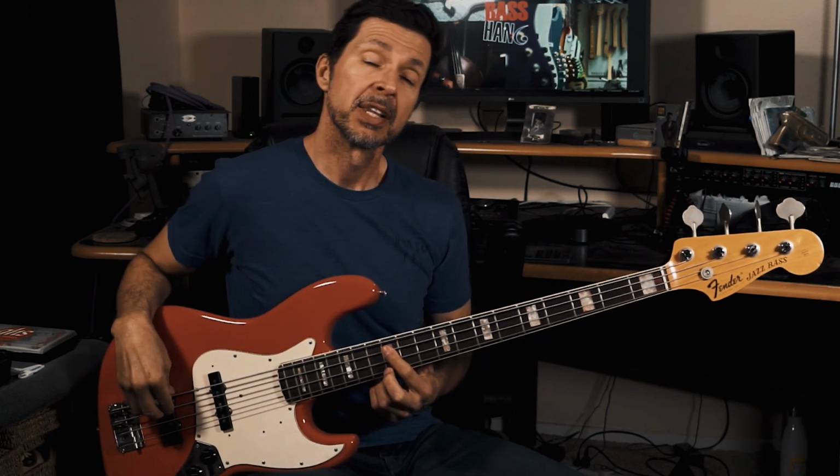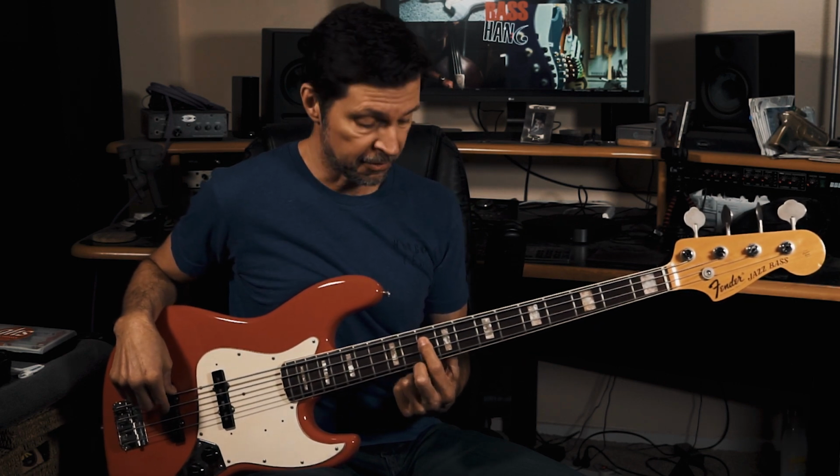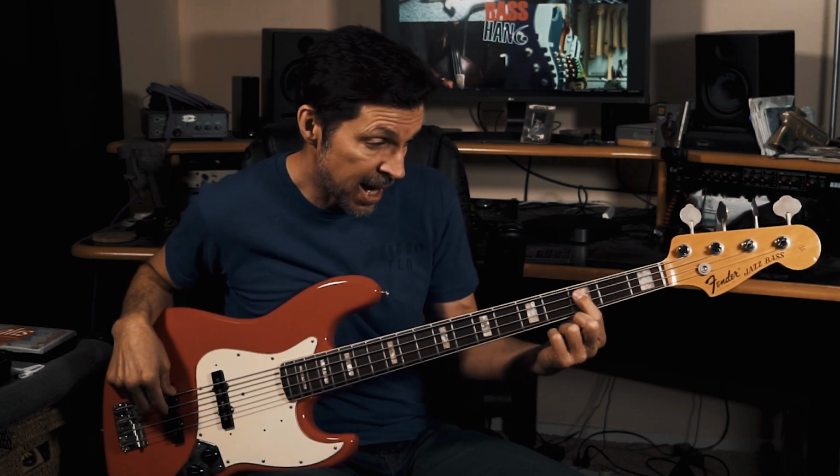There's my octave. Then I'm gonna go back down. A to G is a whole step. G to F is a whole step. F to E, half step. E to D, whole step. D to C, whole step. C to B, half step. B to A, whole step.